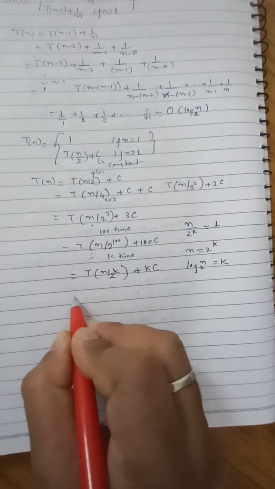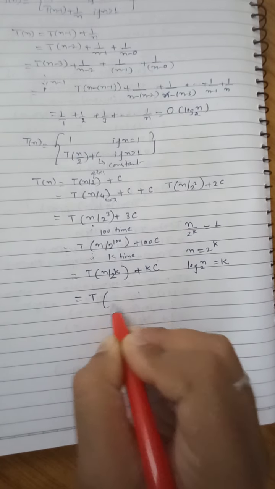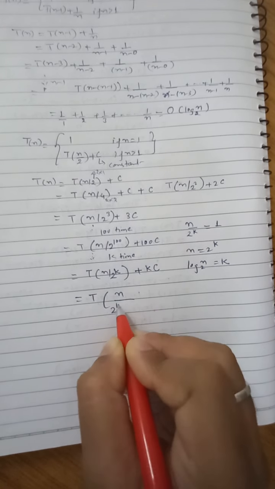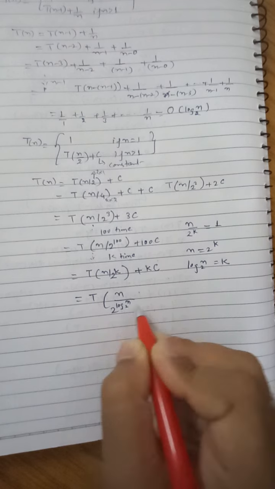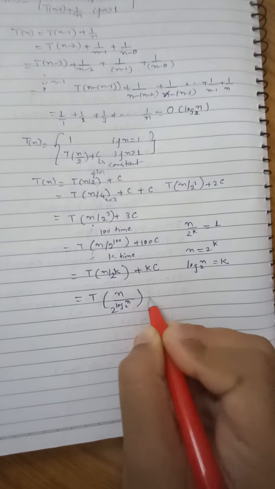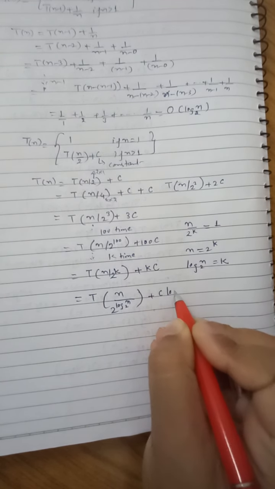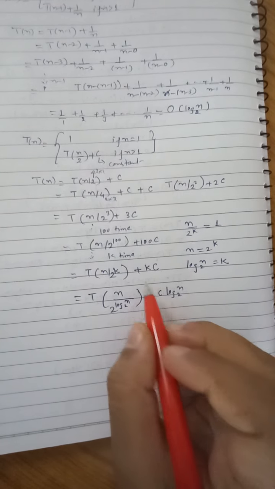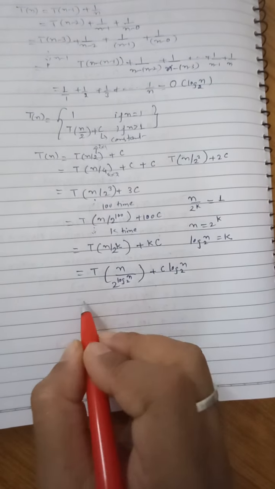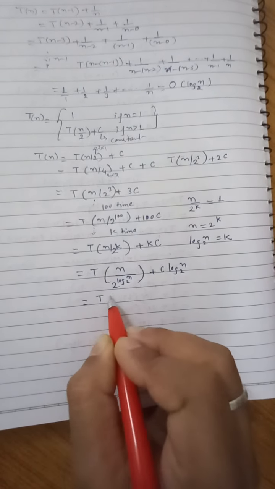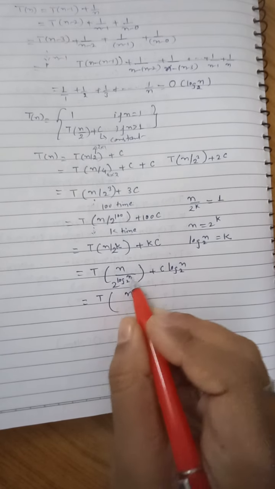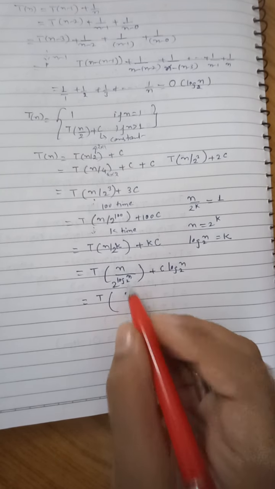So we can write here like this: T(n/2^(log n base 2)) plus c log n base 2 instead of k. So we can write like this also. We can exchange this. We have the formula; we can exchange this to this.